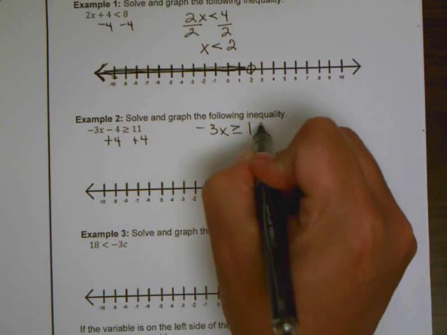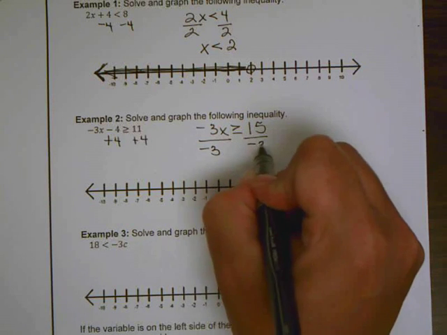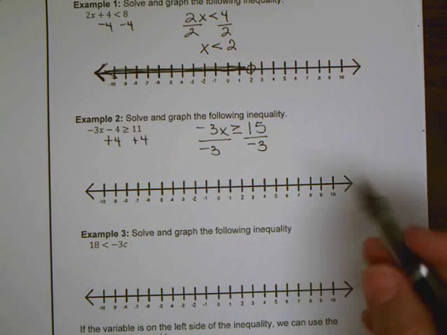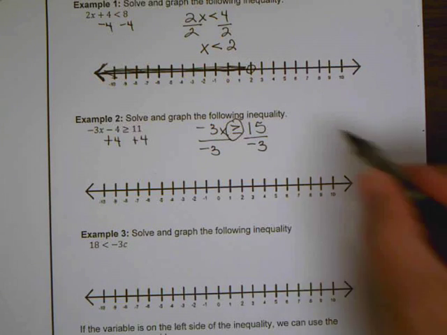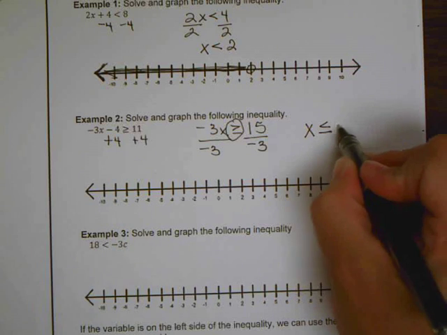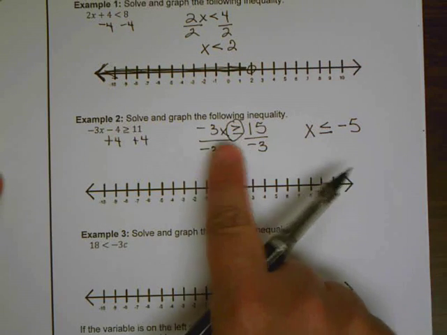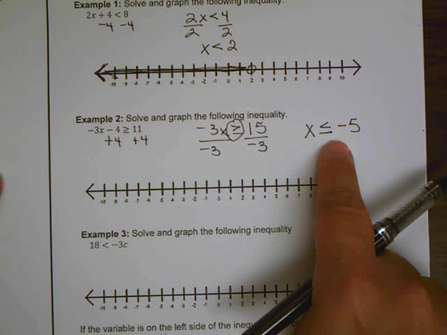Example number 2. I add 4. I get -3x is greater than or equal to 15. Now notice I'm about to divide by -3. When I divide by negative, I'm going to have to switch that inequality symbol. So x is less than or equal to -5.